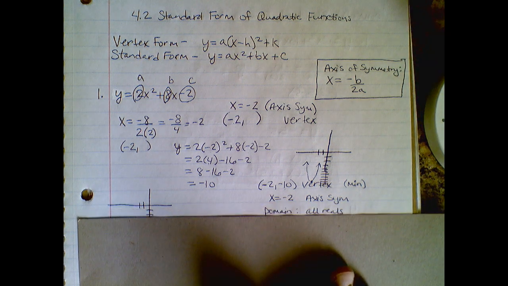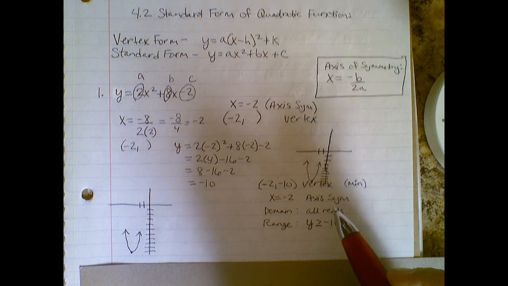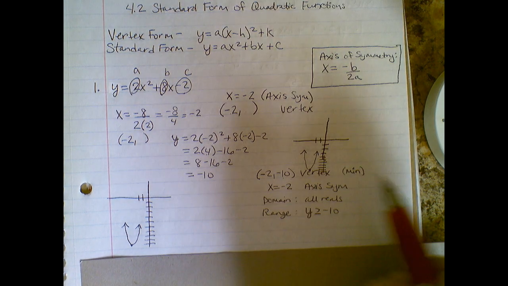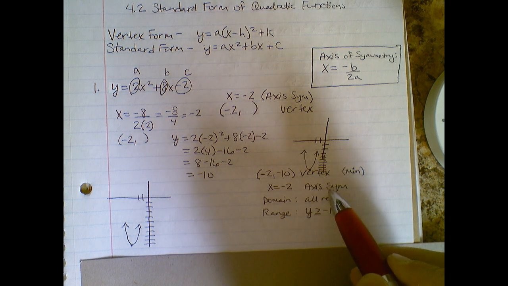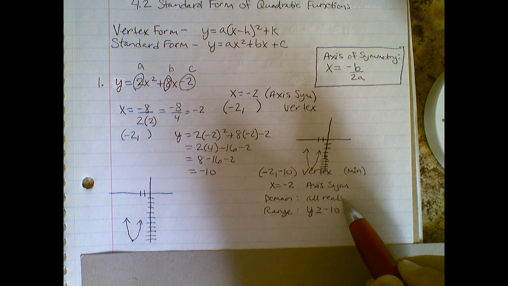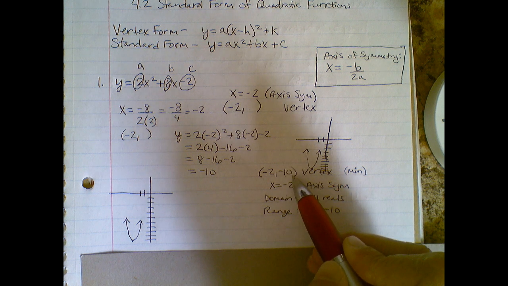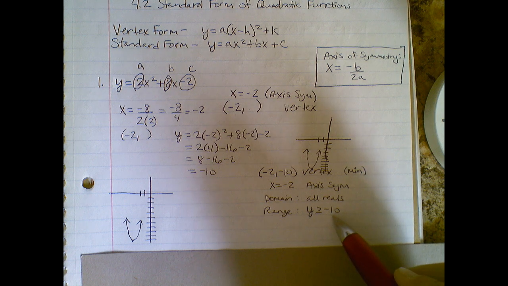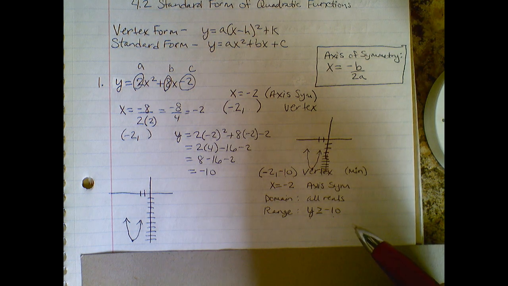Either way, label everything. My vertex, again, is negative 2, negative 10. My axis of symmetry is the x value of my vertex, so x equals negative 2. My domain, it's a parabola, so all reals. And then my range is my y value, so I look at my y, which is negative 10. The arrows are pointing up, so it's y greater than or equal to negative 10. If the arrows are pointing down, then it's less than or equal to.